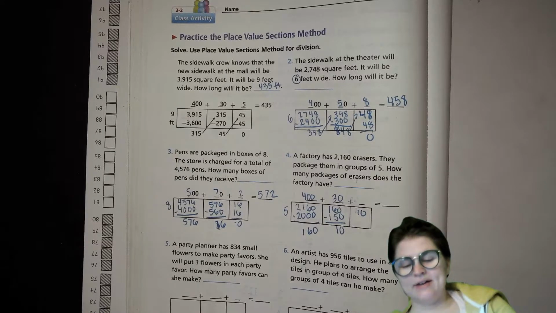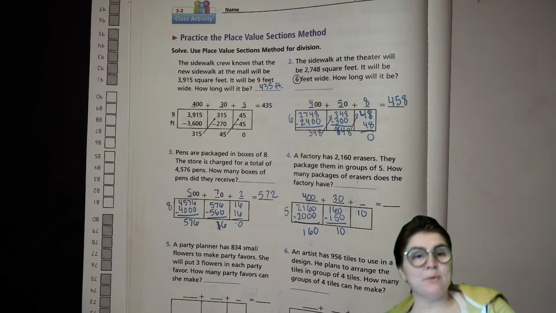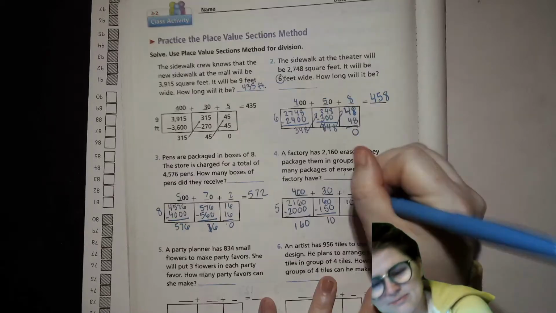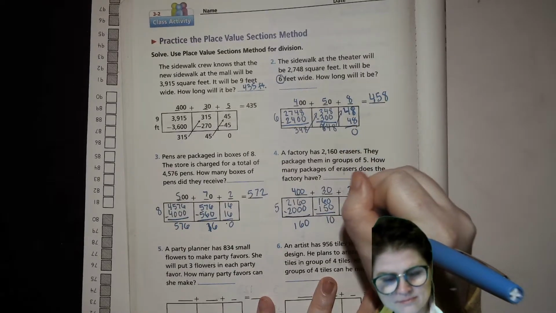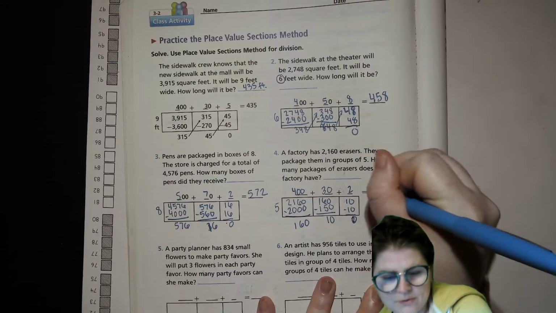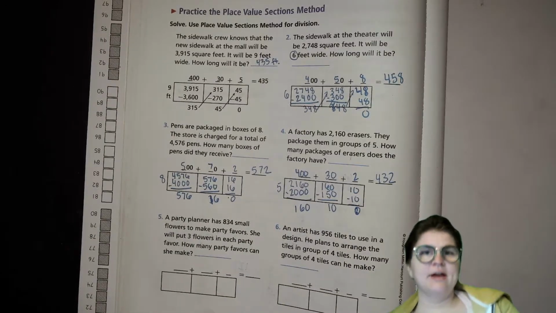And then we have 5 times how many ones gets us 10? Well, 1 5 is 5 and 2 5s is 10. So it's just 2. So it's 432.